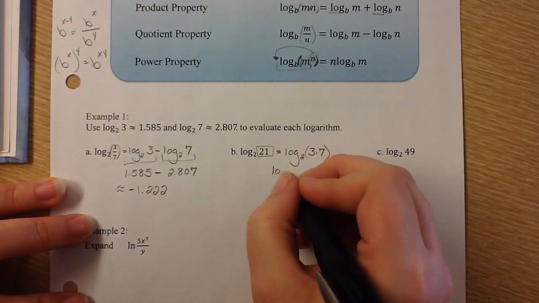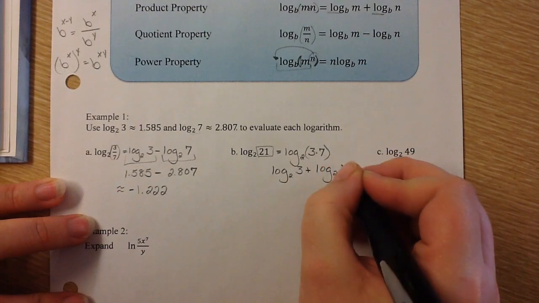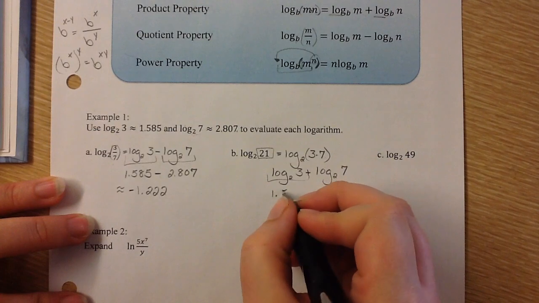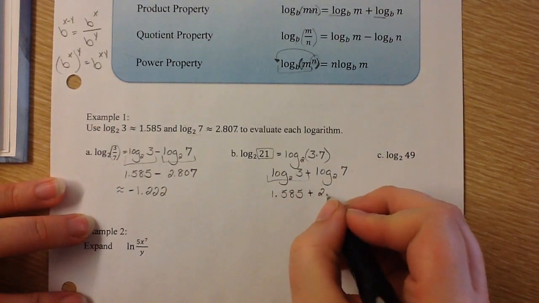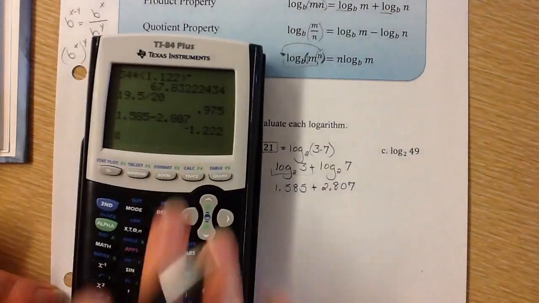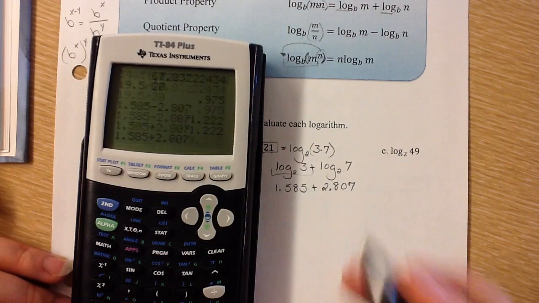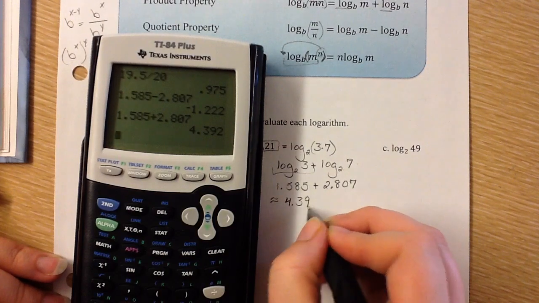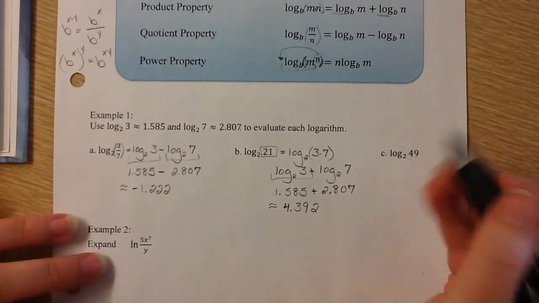So this would be log base 2 of 3 plus log base 2 of 7. Log base 2 of 3 we know is approximately 1.585, and log base 2 of 7 is 2.807. If I take 1.585 plus 2.807, we get approximately 4.392.